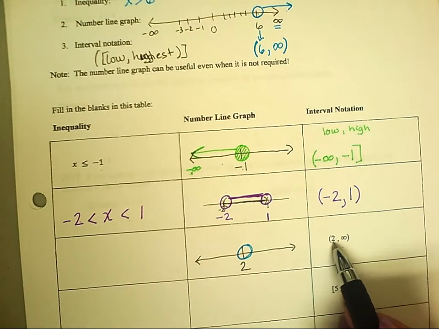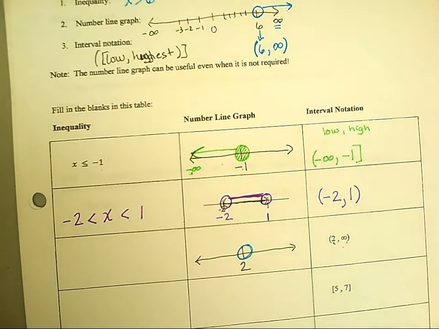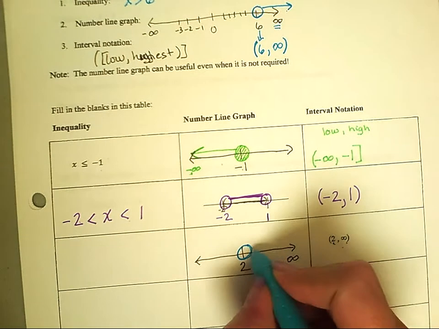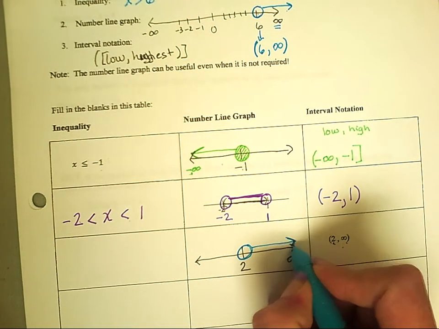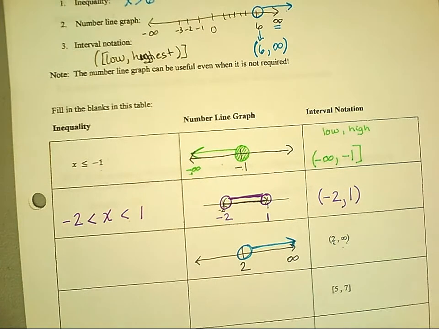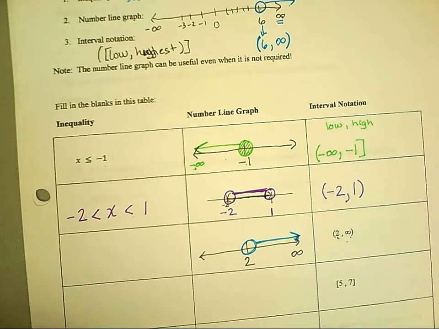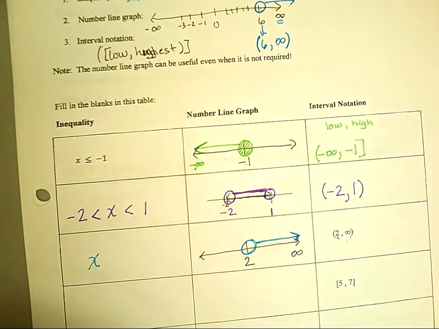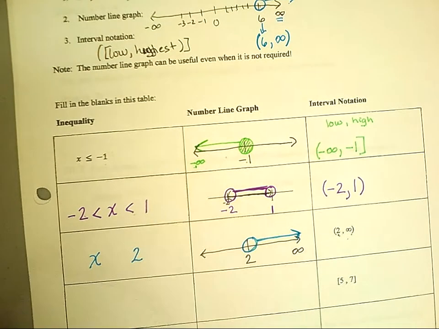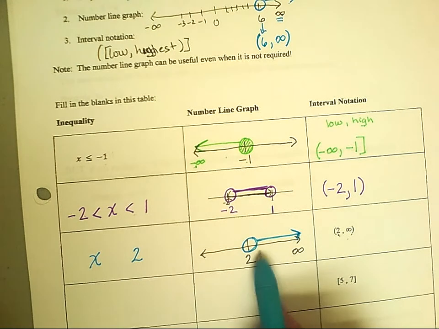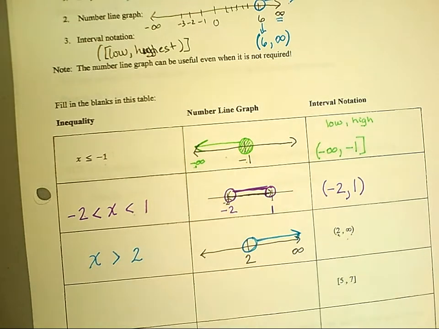So the lowest value the x can take on is 2, and the highest value is infinity. Well, infinity is in this direction, so then I can shade the number line this direction. So when we write the inequality, we need our variable x, and we need the reference point 2, and then we have to decide which sign goes in here. Well, the numbers I have shaded are greater than 2.